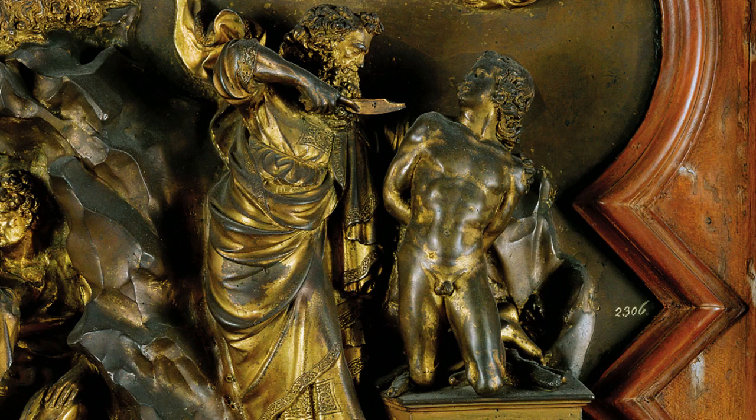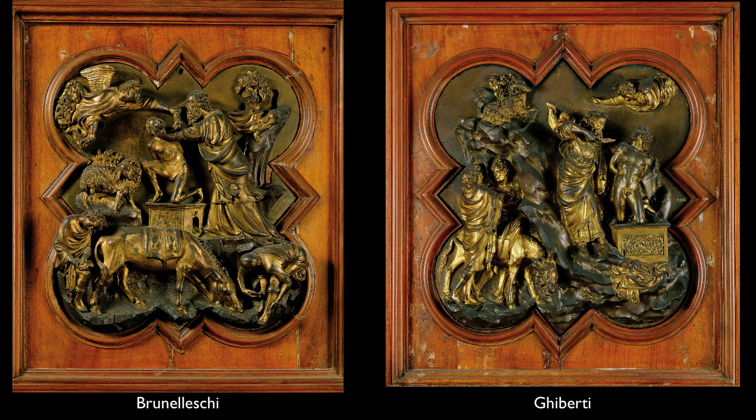There's also an interesting corollary in both panels in terms of the physical relationship of the father and son. In the Ghiberti, you have the gentle arcing, whereas in the Brunelleschi, you have a diagonal which is more energized and more violent as well. For me, the Brunelleschi is a little scarier. It is scary. Well, apparently the guilds agreed.